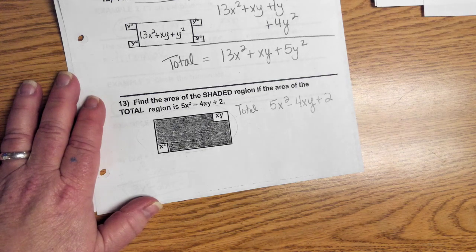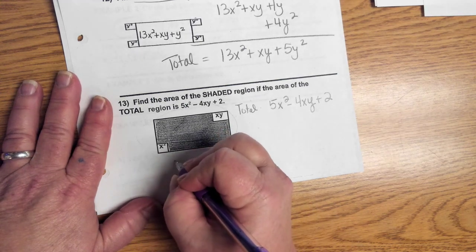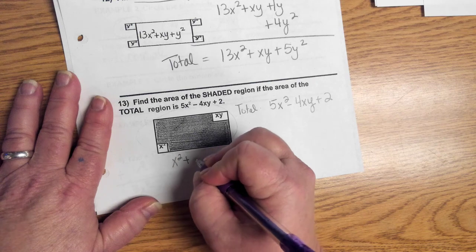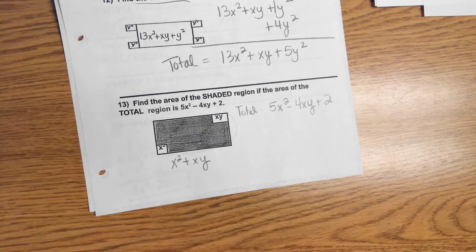So what are we going to do? Combine them. If we combined them, I have an x squared plus an xy, don't I? Putting them in alphabetical and by degree.